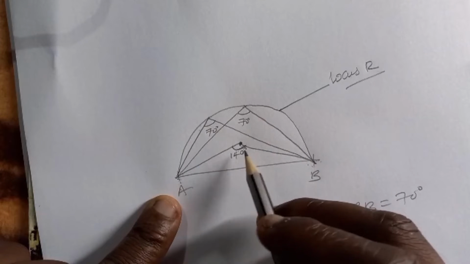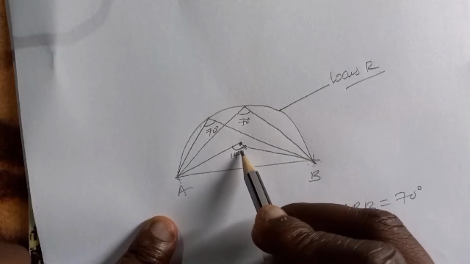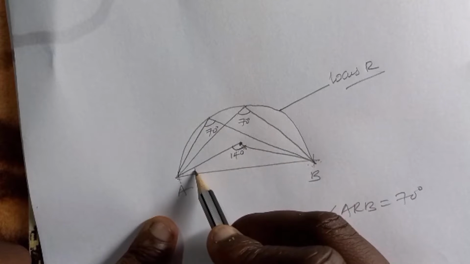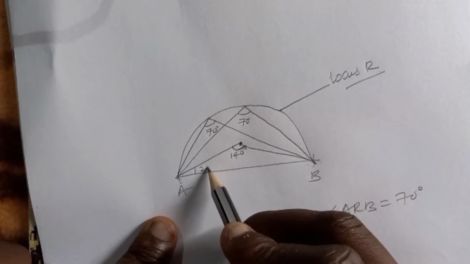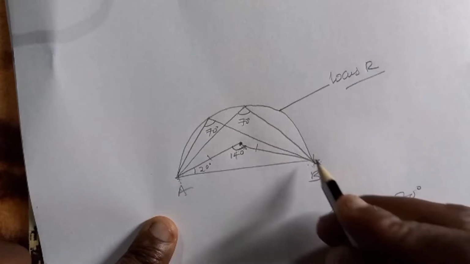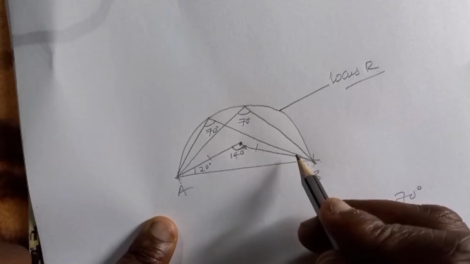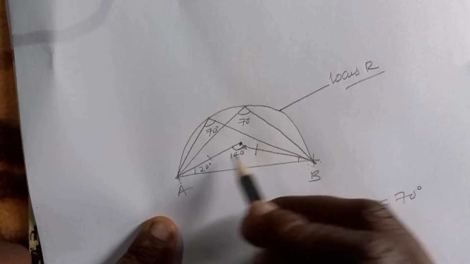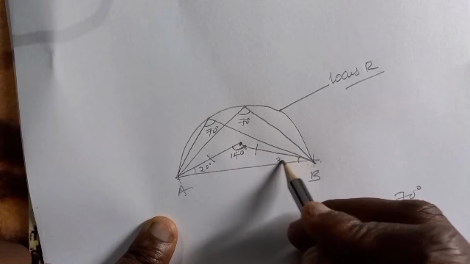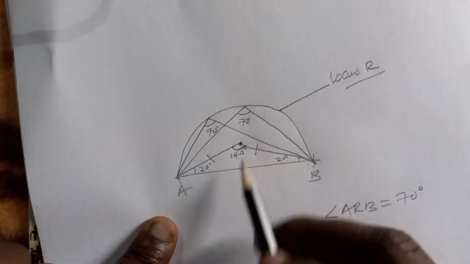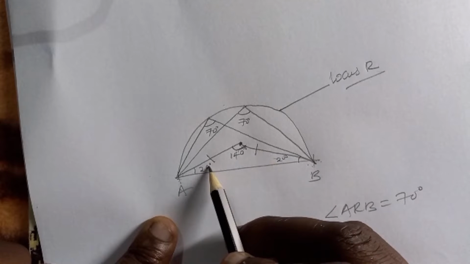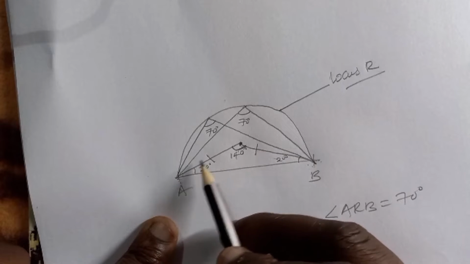So we need to have 140 at the center. So this one will be 20 degrees because this will be an isosceles triangle. So this will be 20 degrees, 20, 20, and so on. I already have this 20 degrees given because you have bisected.